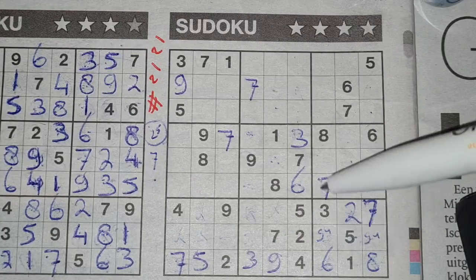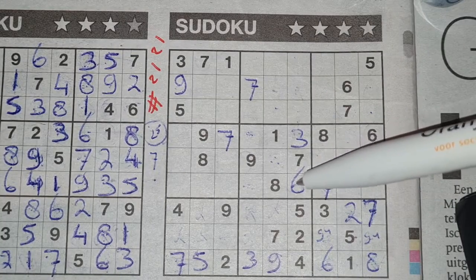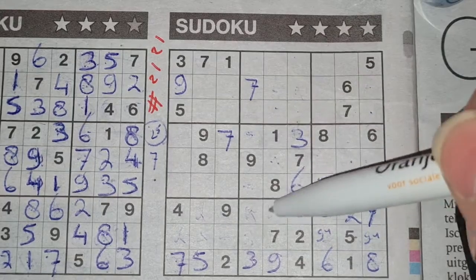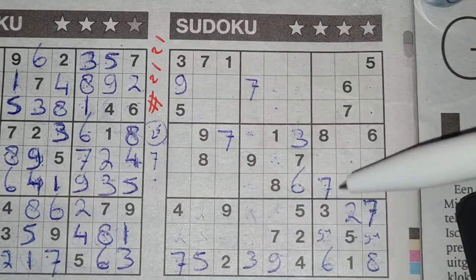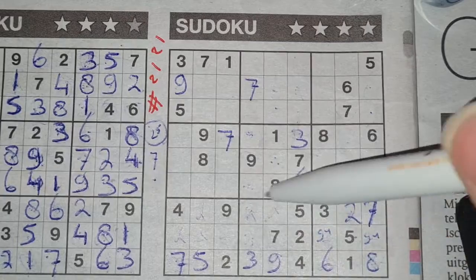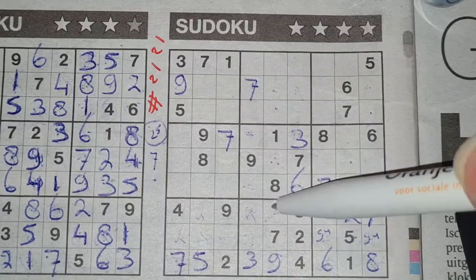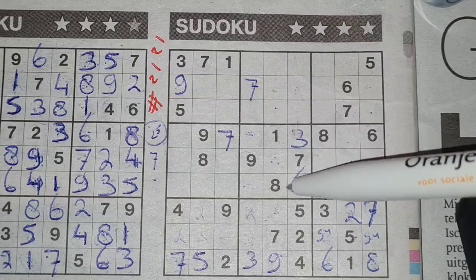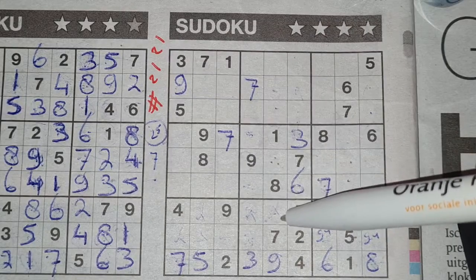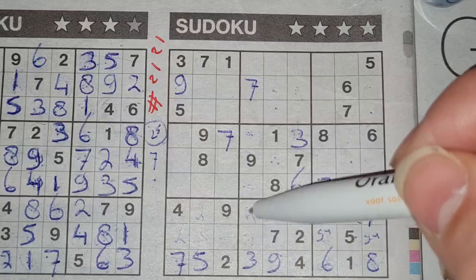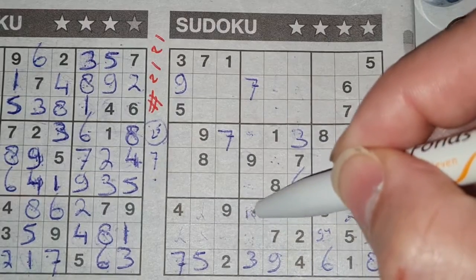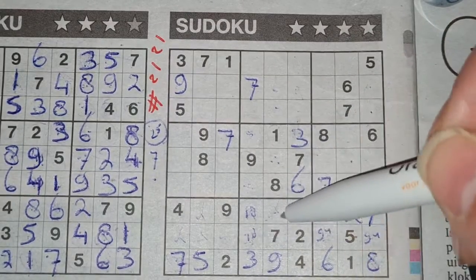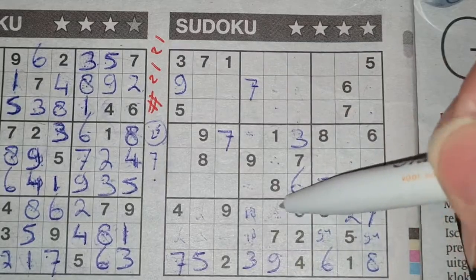1, 2, 3, 4, 5, 6, 8. Yes, 3 missing numbers in this big square. Those numbers are the 1, the 8, and the 6. We see a 1 and an 8, so no 1 and an 8 in this box. The 1 and the 8 go in those 2 boxes. Let me mark those 2 boxes. So 1 digit left in this big square for the number 6.